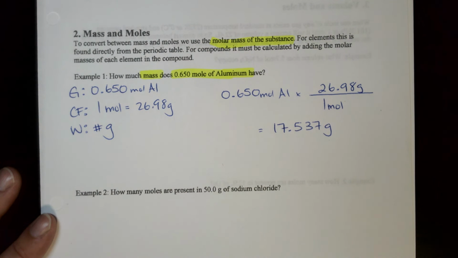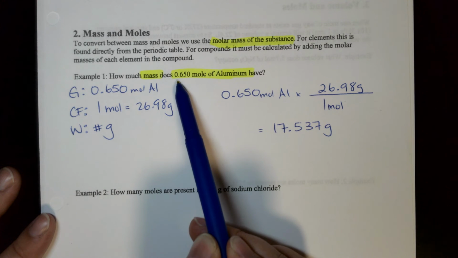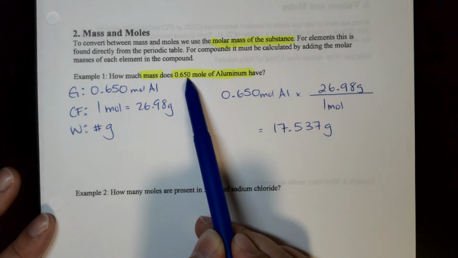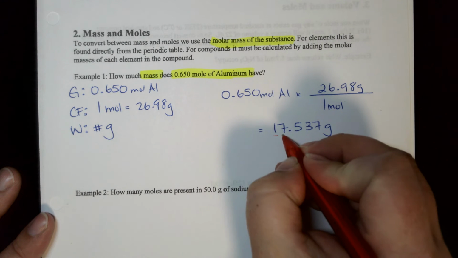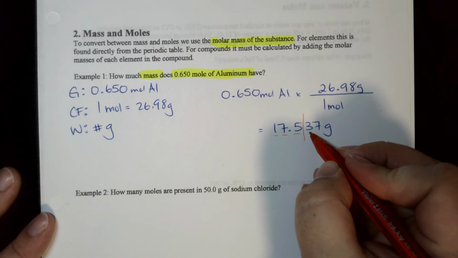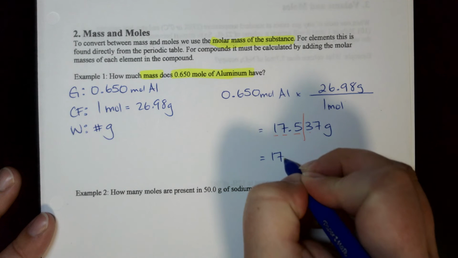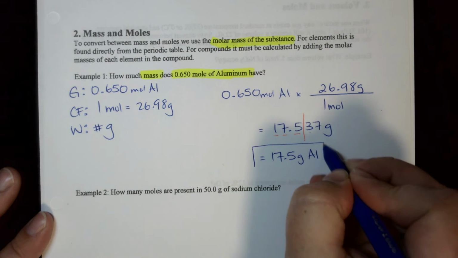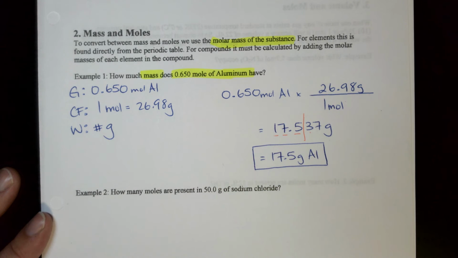I need to round it for significant figures. So I go back to my given value here. This is my measured value. That 0 doesn't count as significant. So I see that I've got 3 significant figures here. So I'm going to need to round my answer to represent that. So I can keep 1, 2, 3 digits, and then I have to round it off. Because this is a 3, that stays as a 5. So this ends up being a final answer of 17.5 grams of aluminum is what would give me 1 mole, or 6.02 times 10 to the 23 atoms of aluminum.